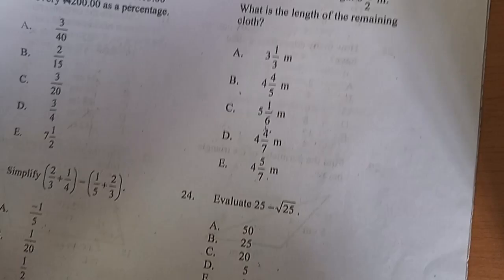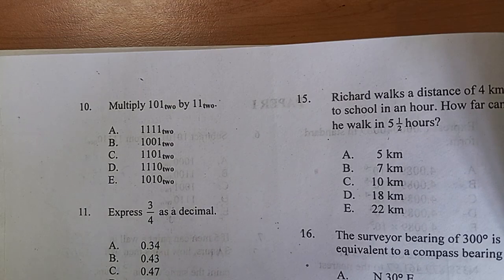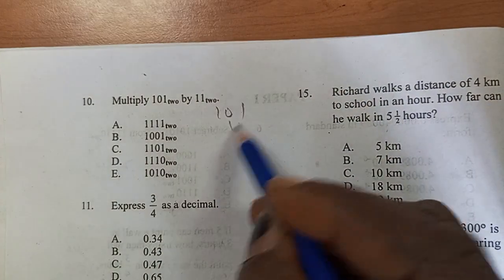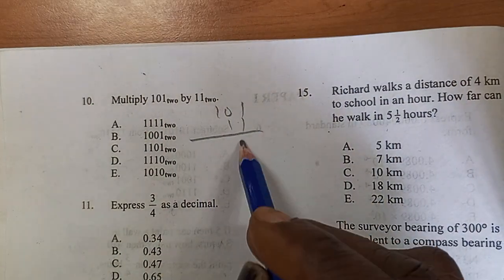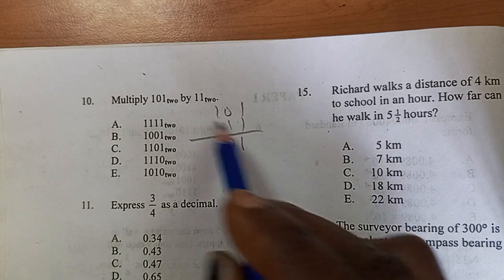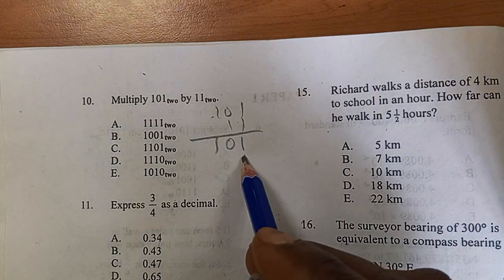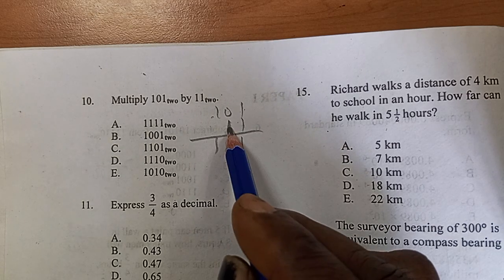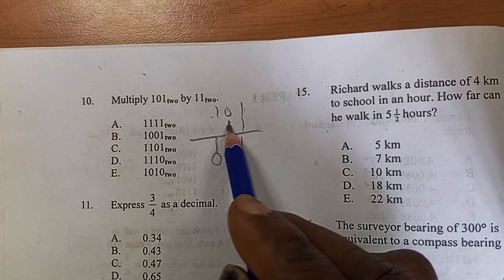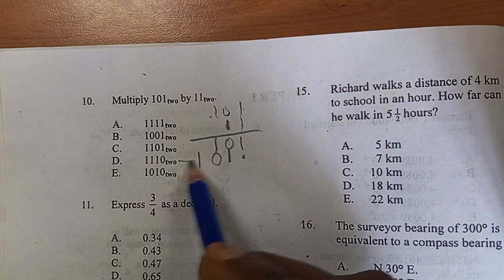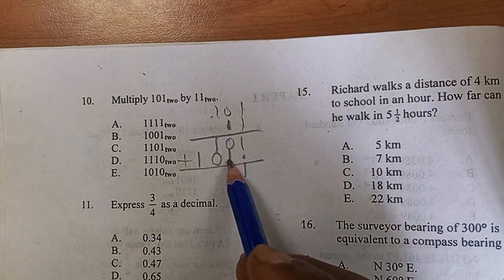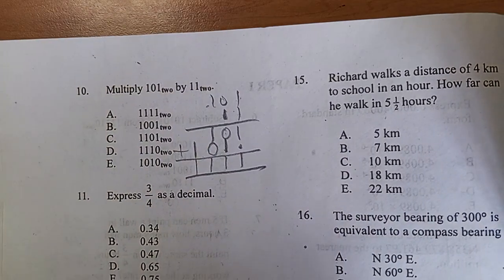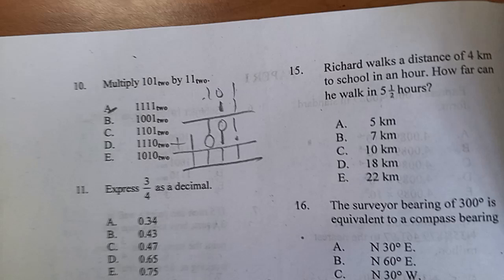Okay. Number 10. Let's take a look at this. Multiply this by this. That's 101 to be multiplied by 1. So 1 times 1 is 1. 1 times 0 is 0. 1 times 1 is 1. Then dot here. So this second one will start. 1 times 1, it will be under this one. Then 1 times 0, you shift it to the other side. Then 1 times 1, this other side. Then we add up. 1 plus 0, 1, then 1. So that's 111 in 4 places, okay?